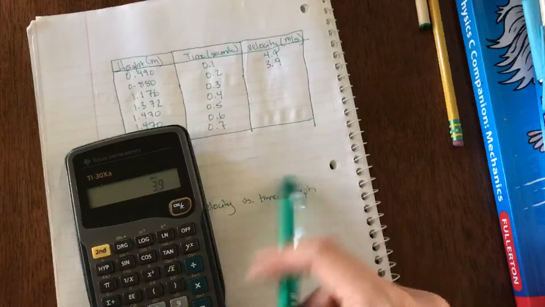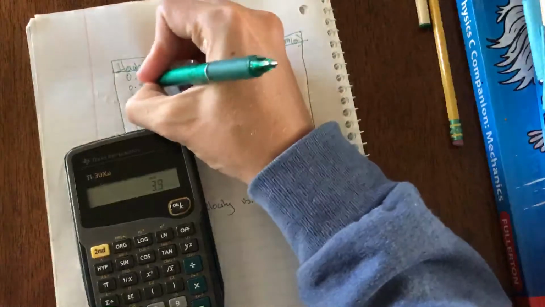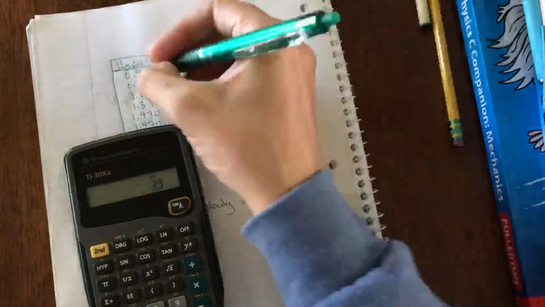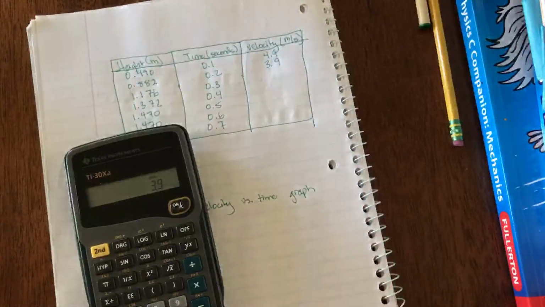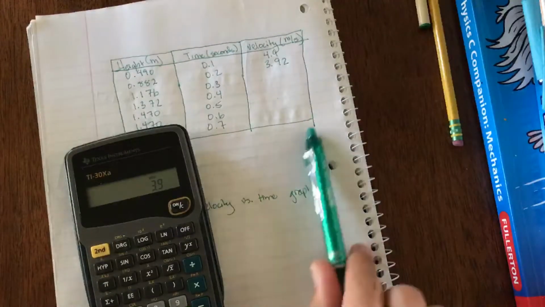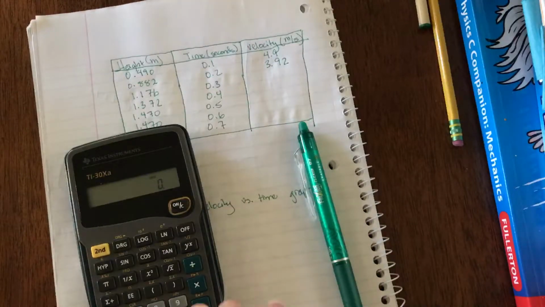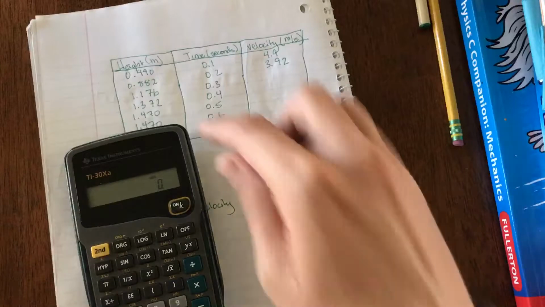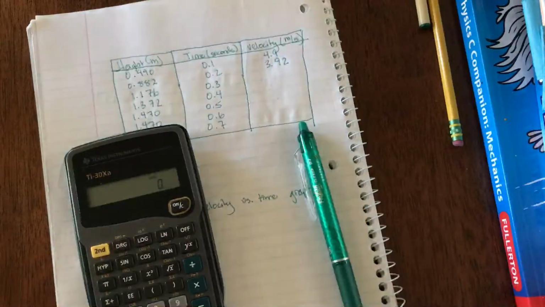Oh, I see. I did this earlier and I wasn't getting the same thing that I got. That's because I copied the table down wrong. Okay. So that one you would actually get 3.92 if you had used 0.882.